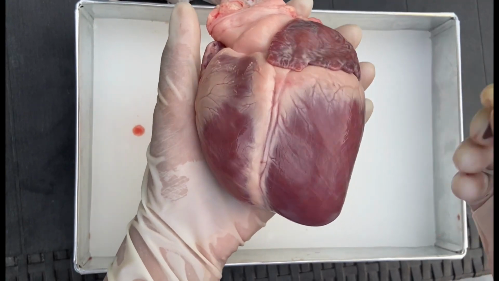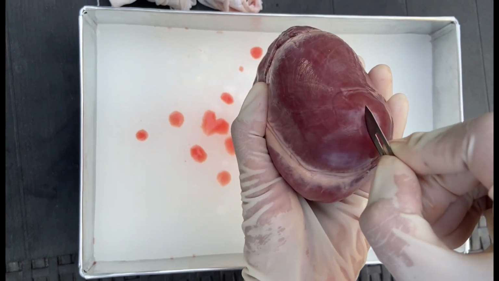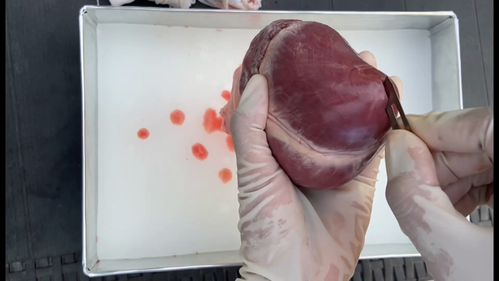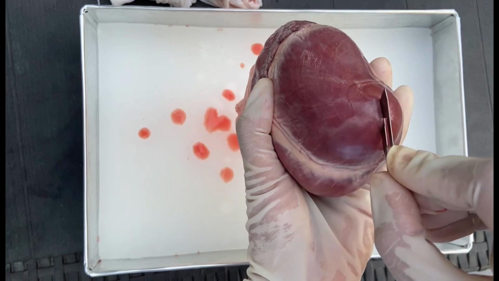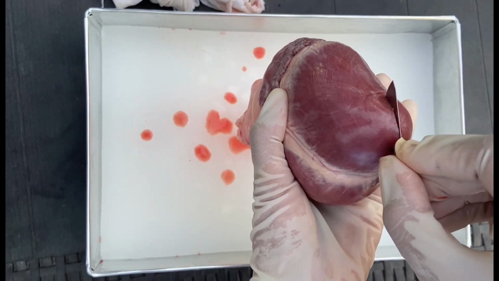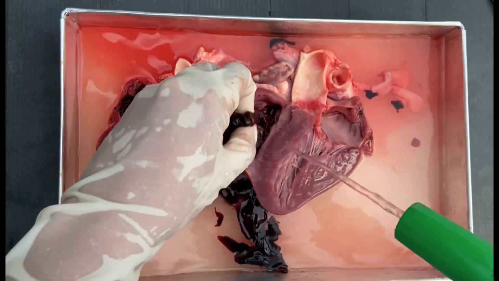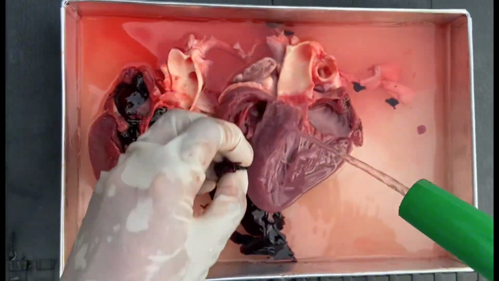Let's move on to the next, which is the internal structure of the heart. So by using the surgical blade, let's dissect the heart. After dissecting the heart, it revealed that there is dried blood inside. Rinse out the heart to remove all the dry blood.